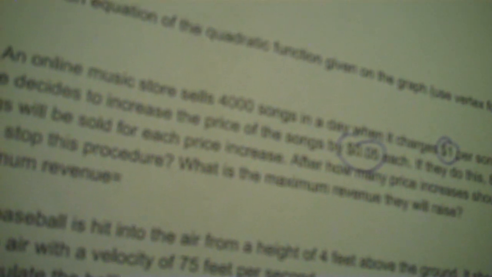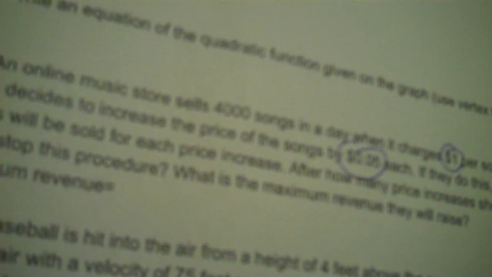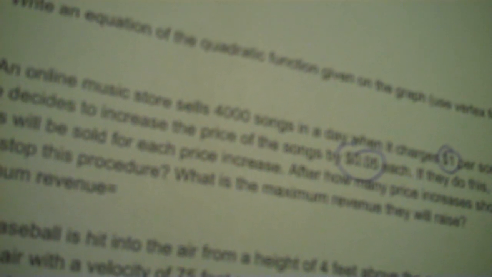Okay, story problem time. An online music store sells 4,000 songs in a day when it charges $1 per song. The store decides to increase the price of the songs by 5 cents each. If they do this, 80 fewer songs will be sold for each price increase. After how many price increases should the store stop this procedure? What's the maximum revenue they will raise? So we are finding maximum revenue.